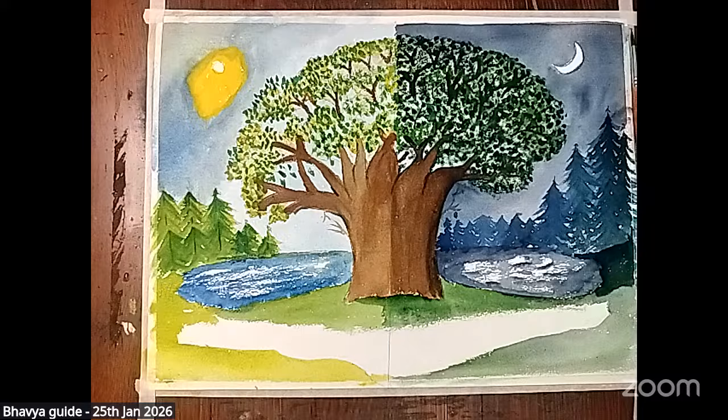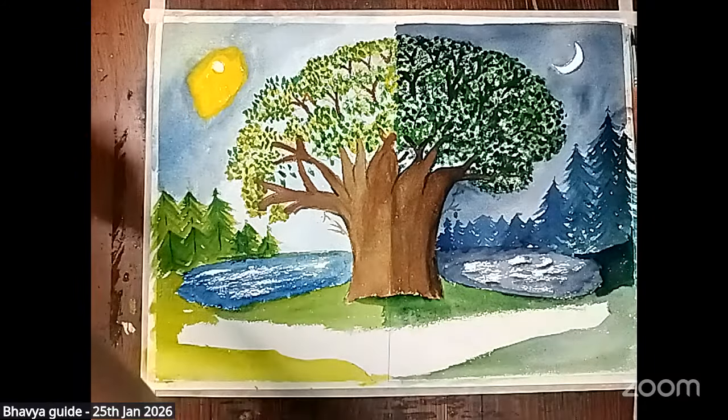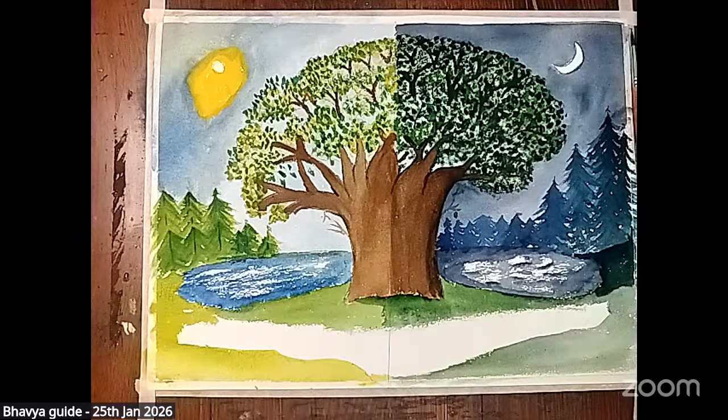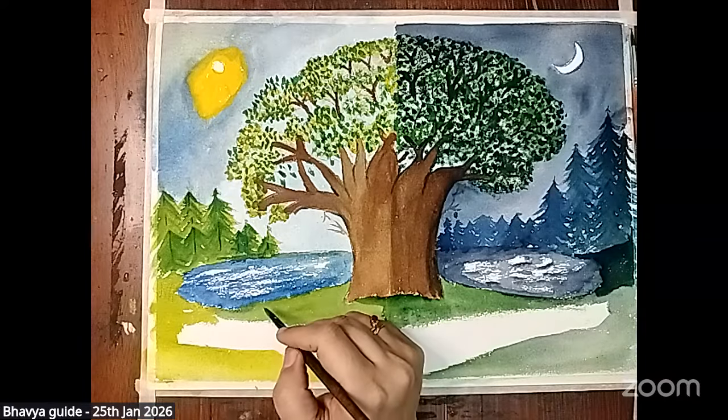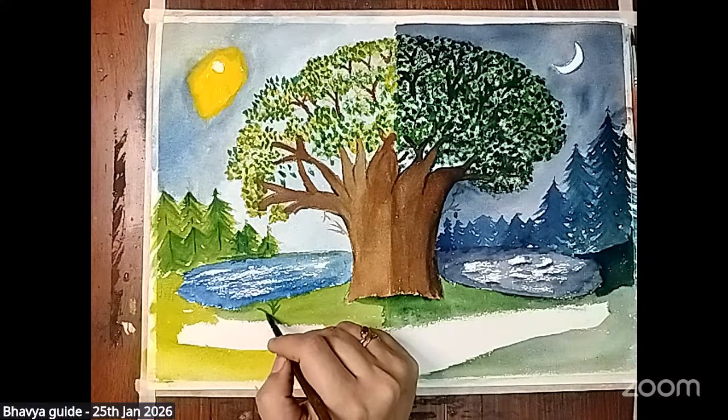Yes. Now I'll take a little green and I'll change my brush now. I'll take round brush number 6, with the green color, green mixed with yellow. I'll make some plant-like structures here.